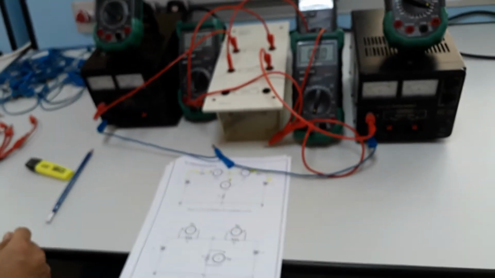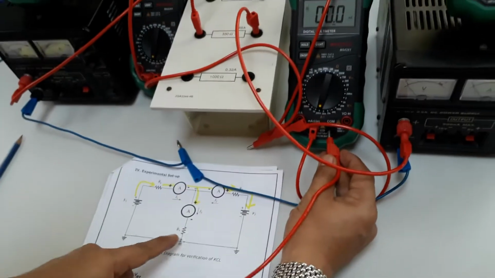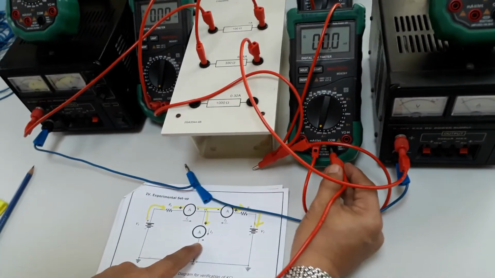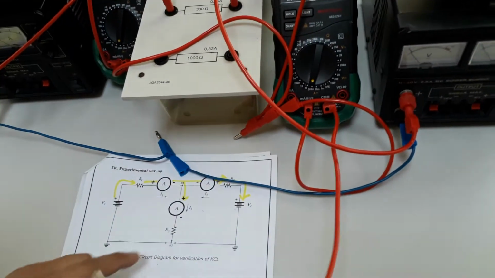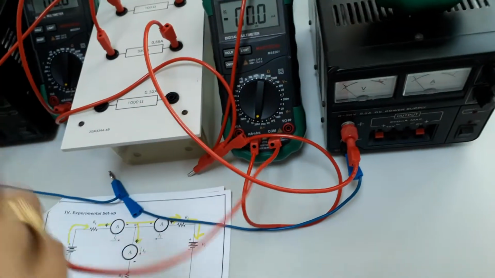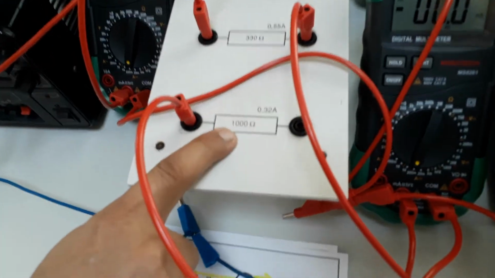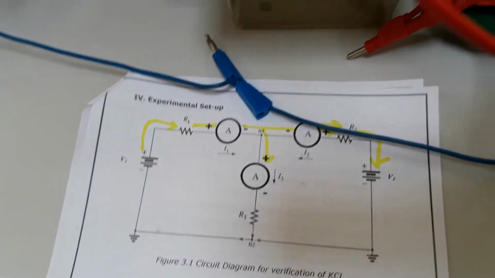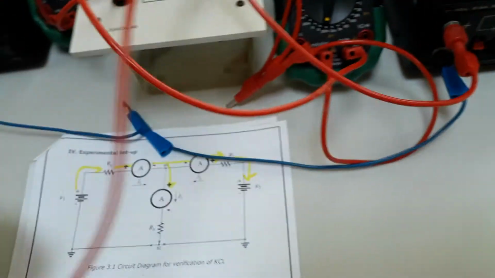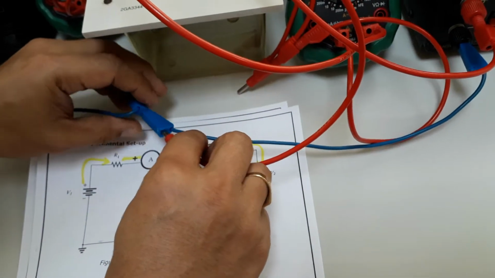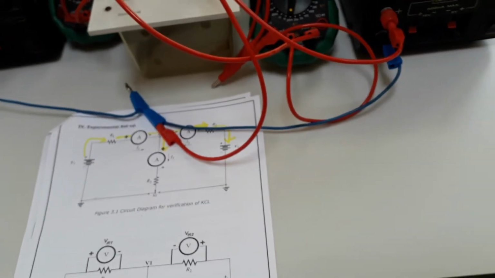Then, the common of ammeter 3, the negative polarity, we will connect to resistor 3, which is 1000 ohms. The output of resistor 3 we will join to the common or negative polarity of the power supply.